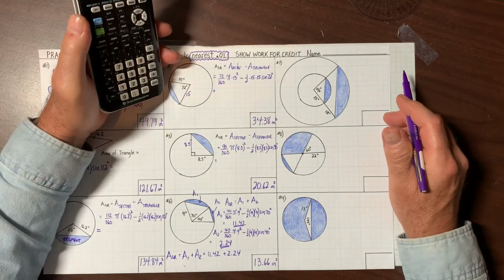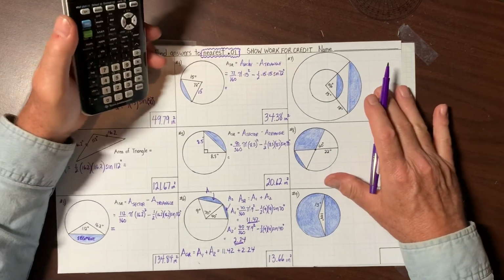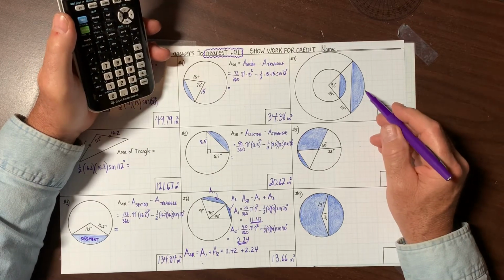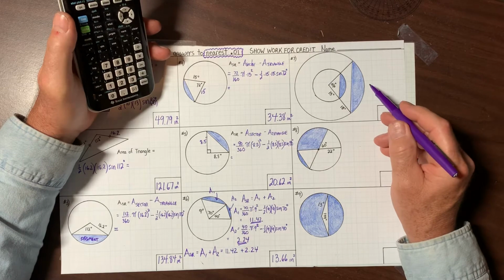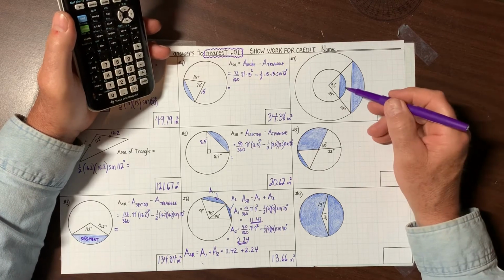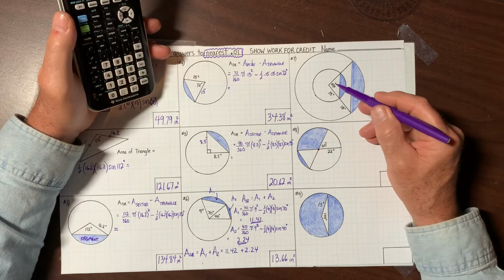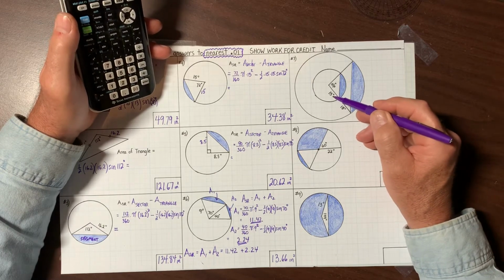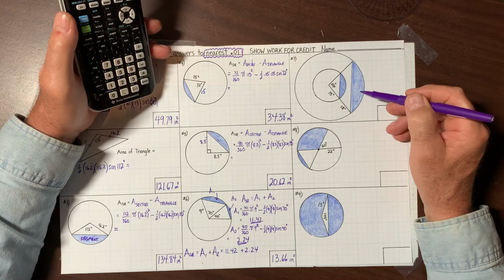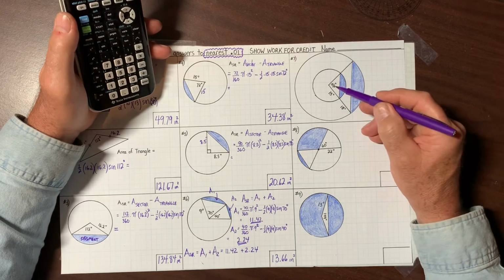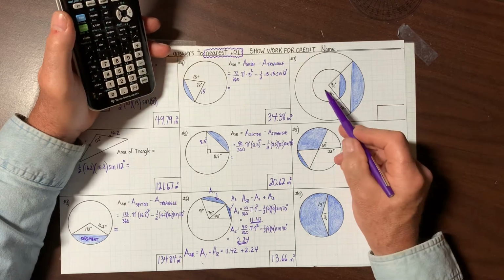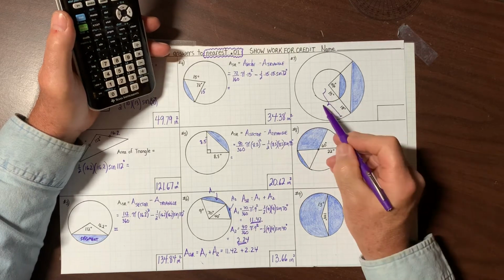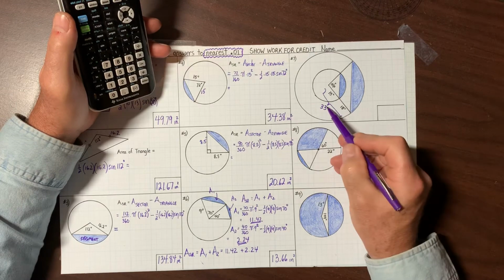Okay, let's look at problem number 7, where we again have two shaded regions. Each one of those is a segment. The smaller one is a 96-degree segment in a circle that has a radius of 15. The bigger shaded region is a 96-degree segment in a circle that has a radius of 33.